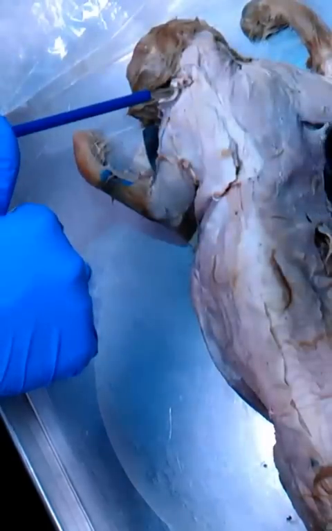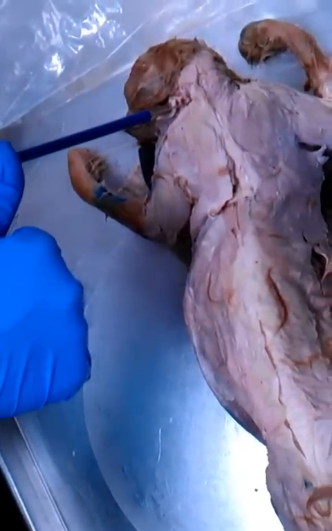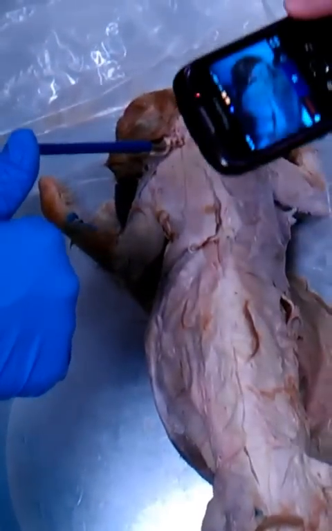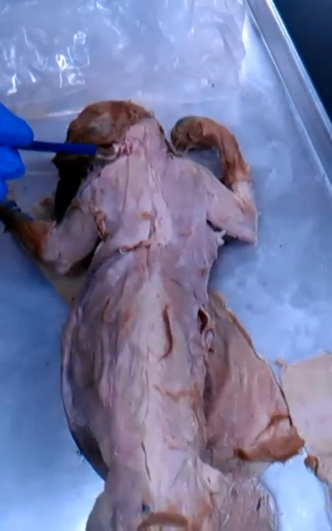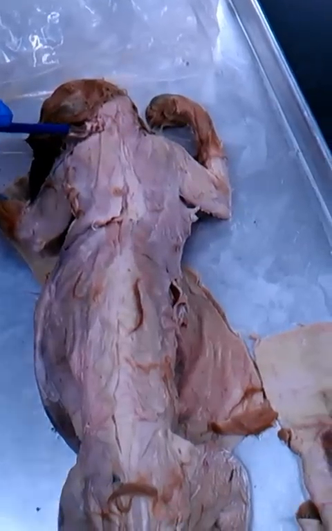I'm just going to record you. That's the clavotrapezius. Everybody good? Yes. Oh, now all we see is phones. Somebody should have brought the light. That's better lighting in here, right?